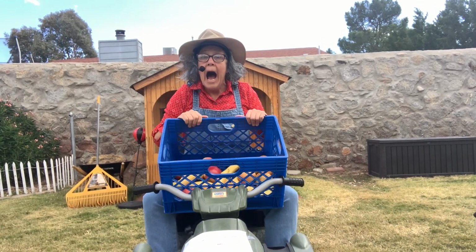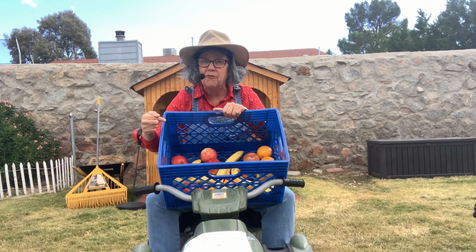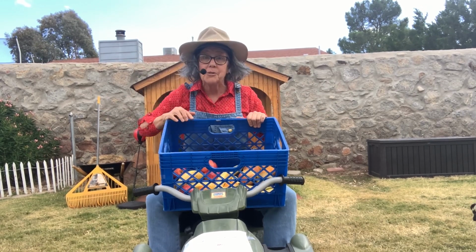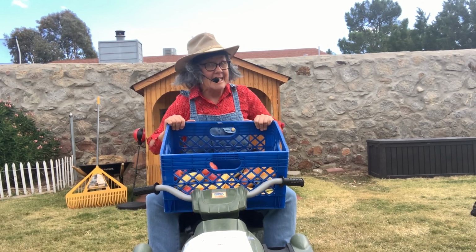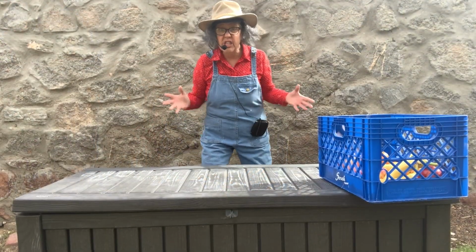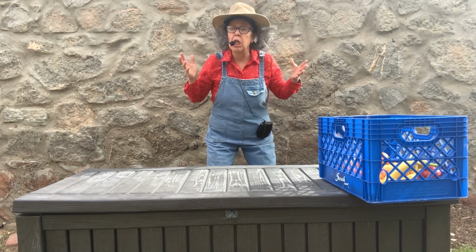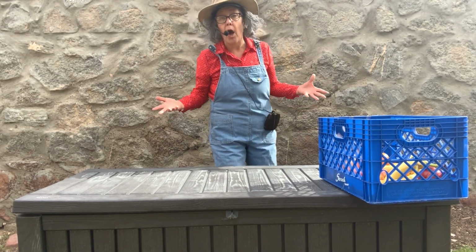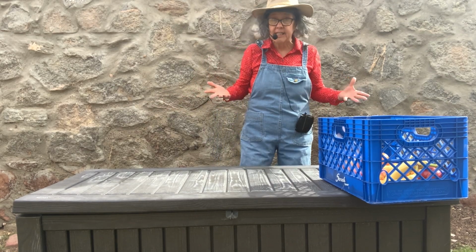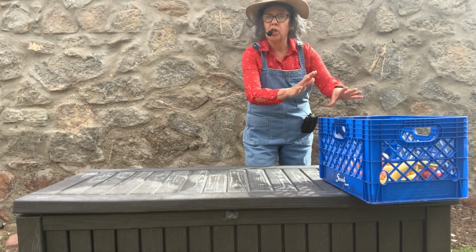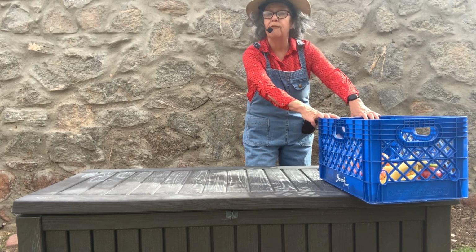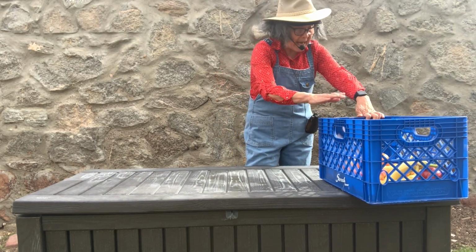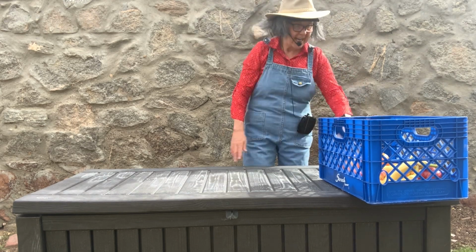I know! I'll organize this fruit on a graph! Yes, that's what I'll do. Let's do it. The first step to graphing is collecting the information or the objects you want to graph. And I've already done that. I want to graph different kinds of fruit. So I've collected all the fruit right here in this crate.